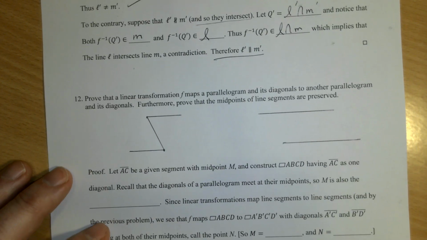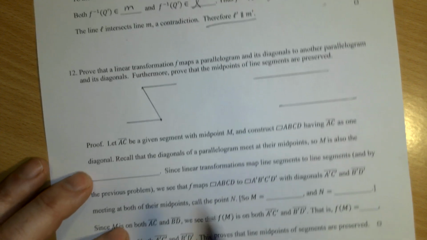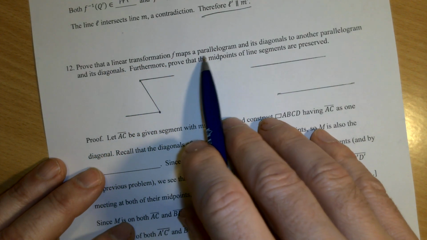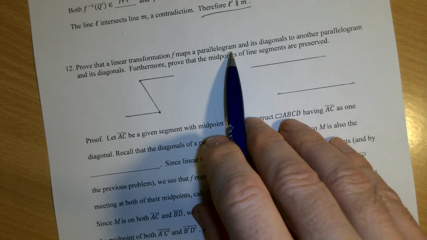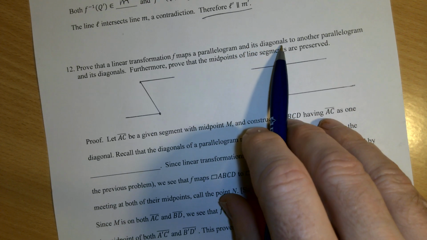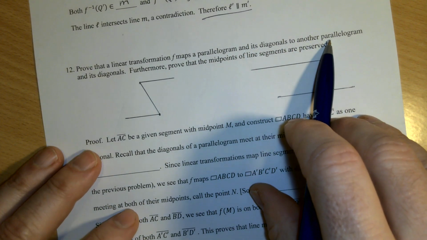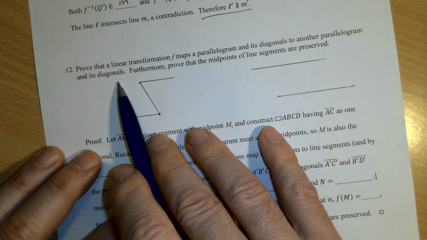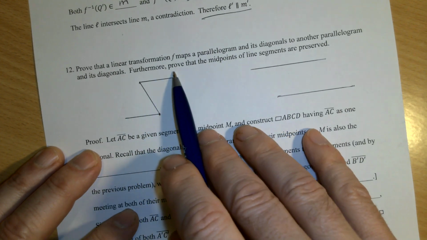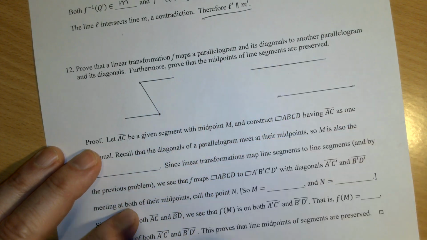Okay, last example. Prove that a linear transformation F maps a parallelogram and its diagonals to another parallelogram and its diagonals. Furthermore, prove that the midpoints of line segments are preserved.